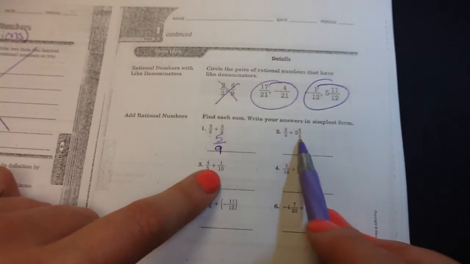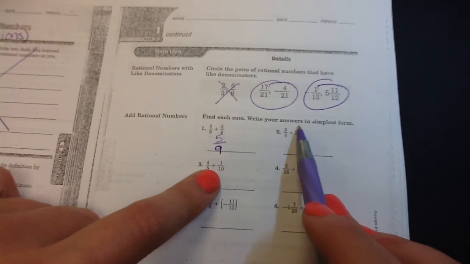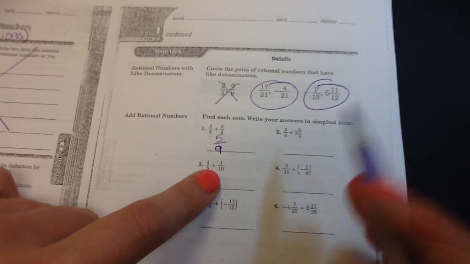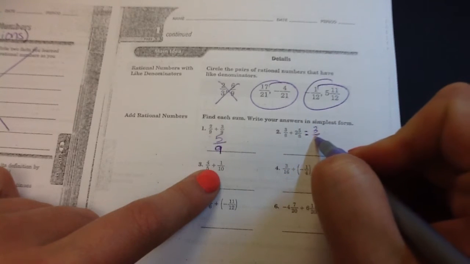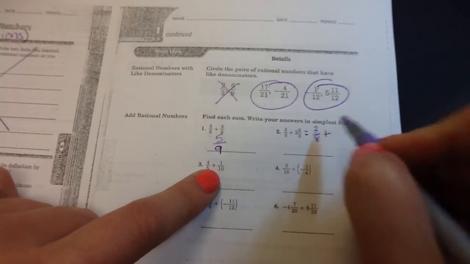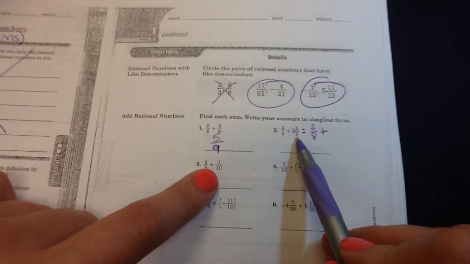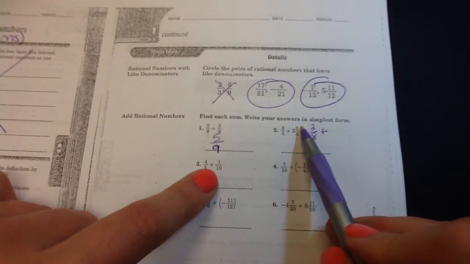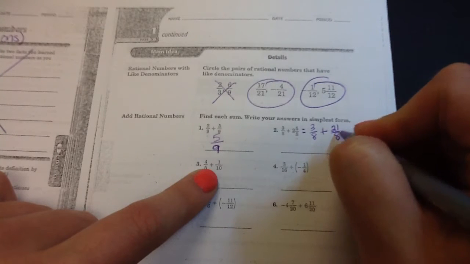Okay, next one's a little bit trickier. They are like fractions, but you have a mixed number. So you got to change that mixed number into an improper fraction. So to start with, this gives us 3/8 plus, to change a mixed number to a fraction, 2 times 8 is 16. And 16 plus 5 is 21. So we have 21/8.